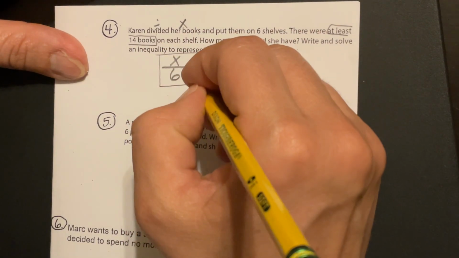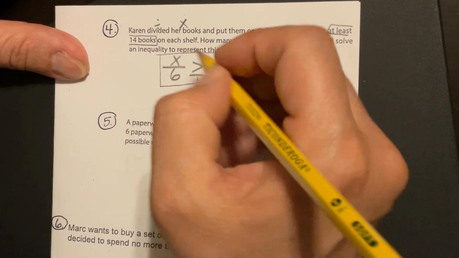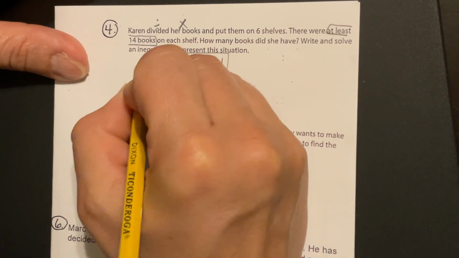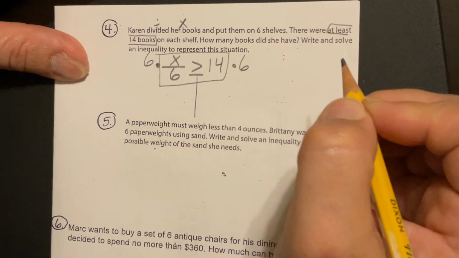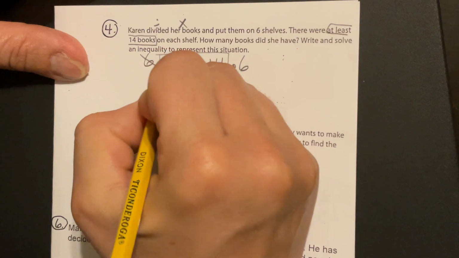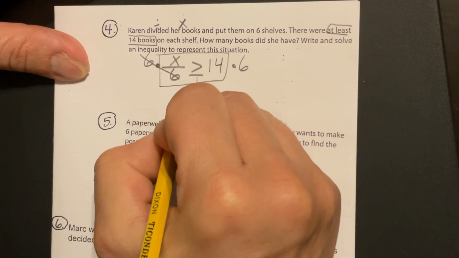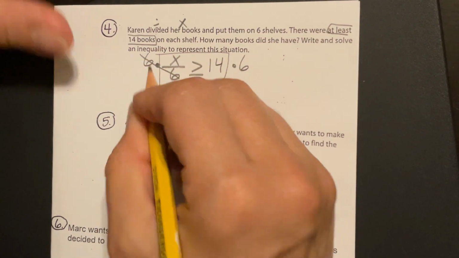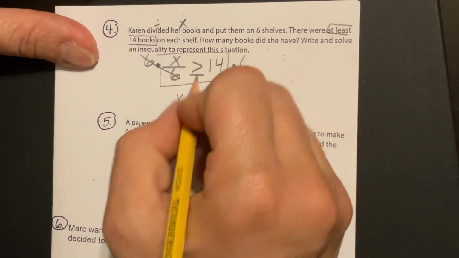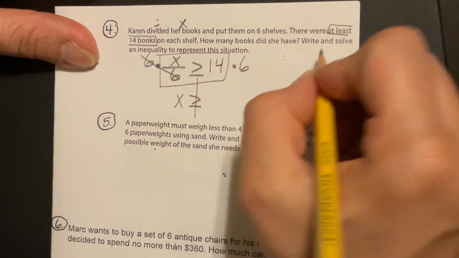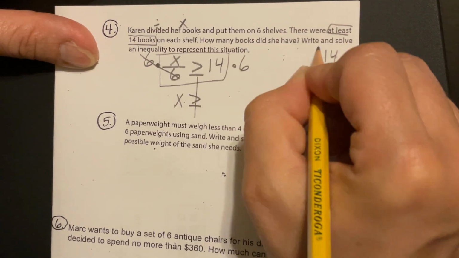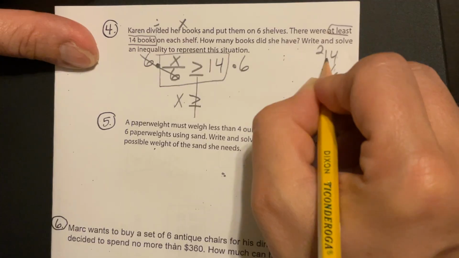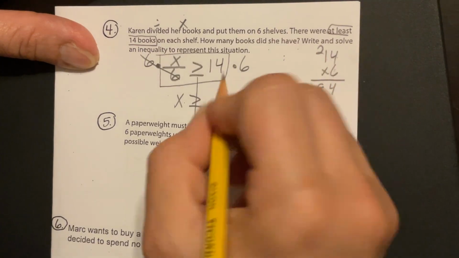Find me X. Split left side from right side. The inverse of division by 6 is times 6. What you do to one side, you have to do to the other. 6 divided by 6 cancels to just X. We are multiplying by a positive 6. Bring the inequality straight down, and I cannot do this multiplication in my head. 6 times 4 is 24. 6 times 1 is 6, plus 2 is 8.